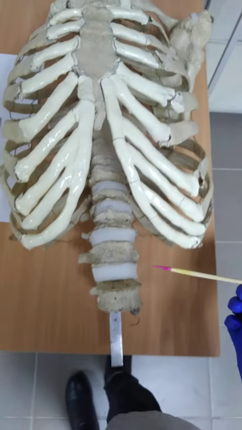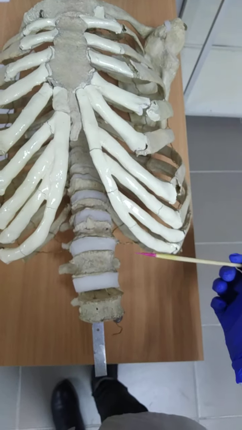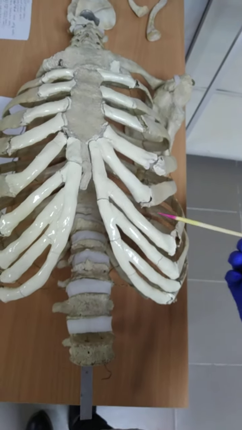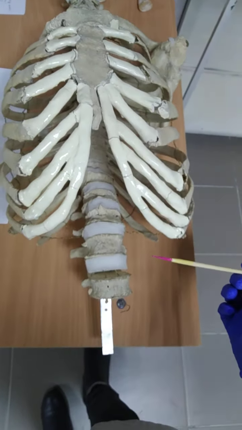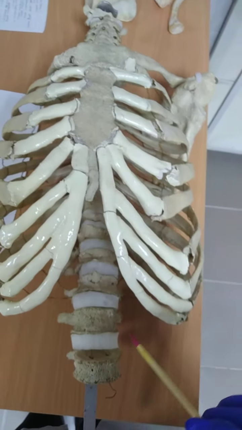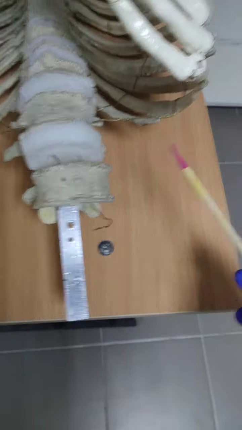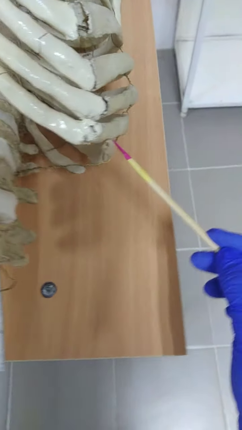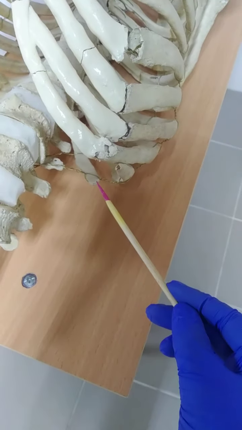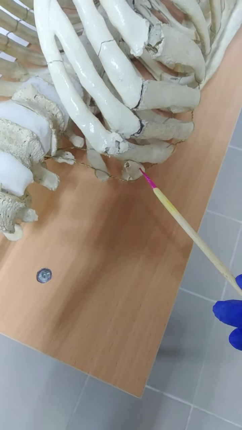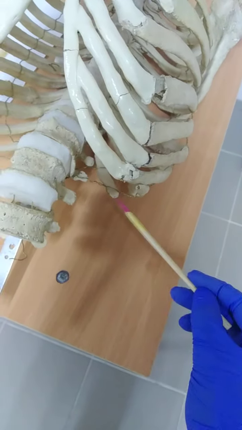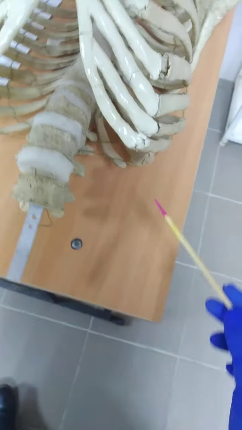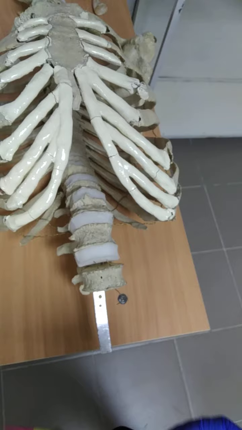The other ribs, lower than the 7th rib, are called false ribs, costae spuriae, because they are connected by one cartilage to the sternum. The lower 2 ribs, the 11th and 12th pair, are called floating ribs, costae fluctuantes. They are not connected to the sternum.